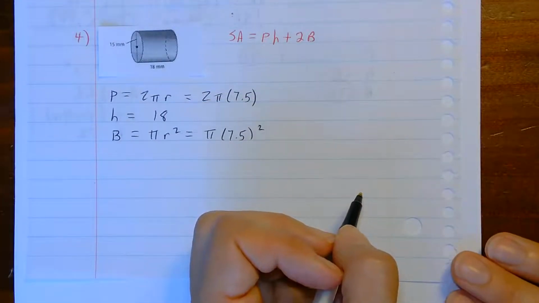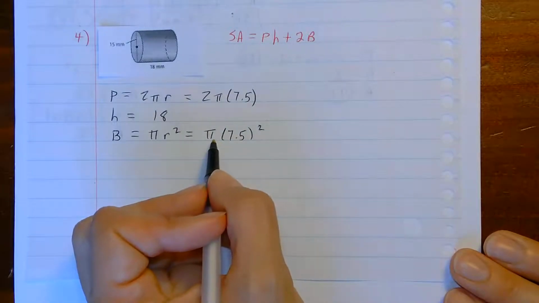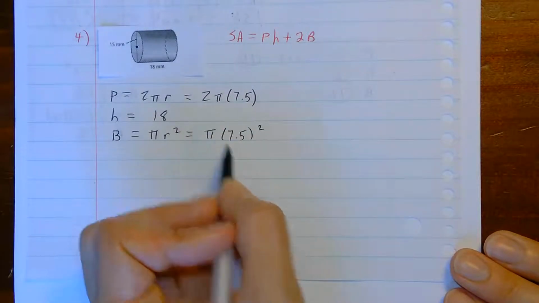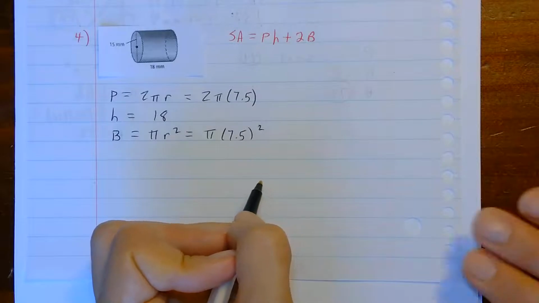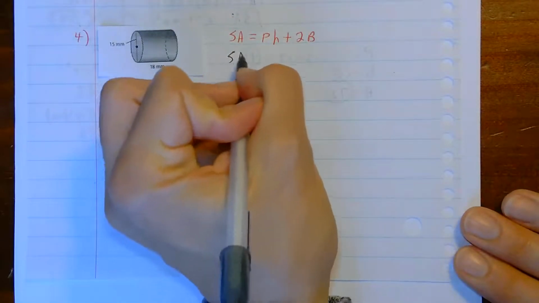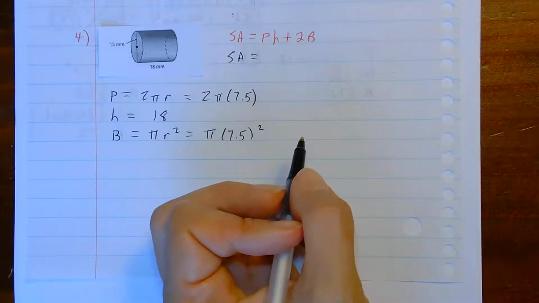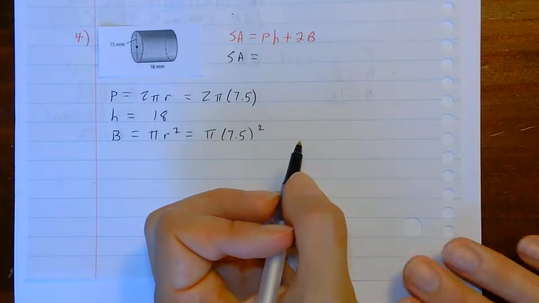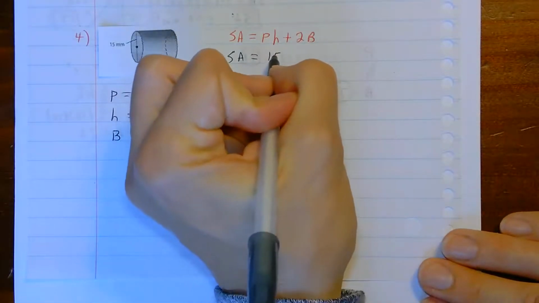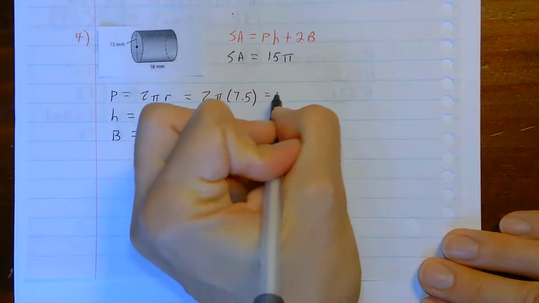Now, it kind of depends. If they want you to leave it in exact form, we leave pi in. If they say round to the nearest tenth, we multiply it out. So I'm going to practice by leaving it in exact form. So my perimeter is going to end up being 15 pi.